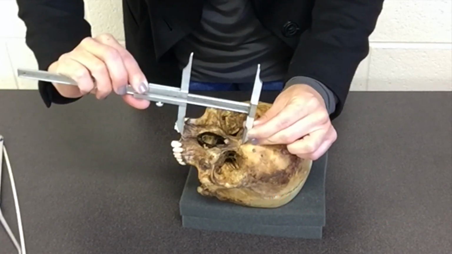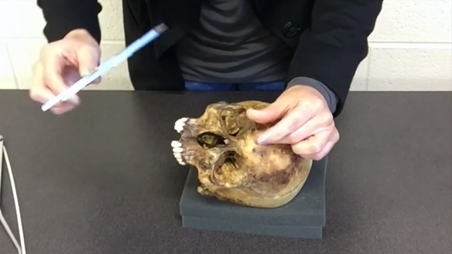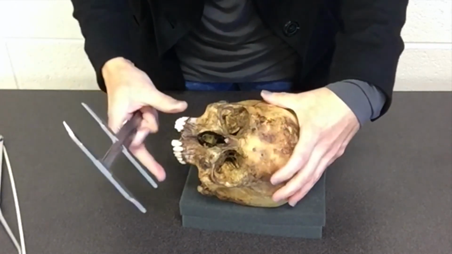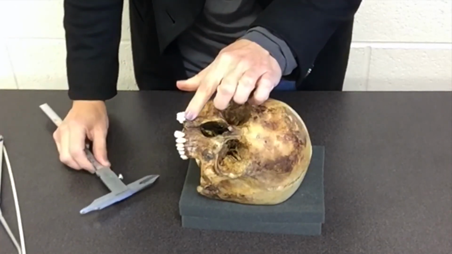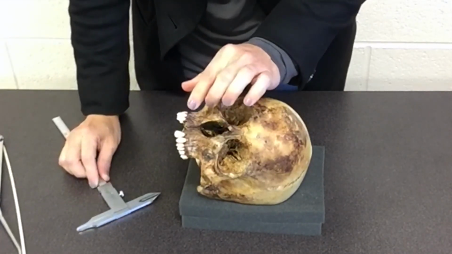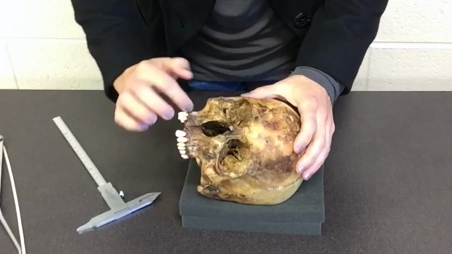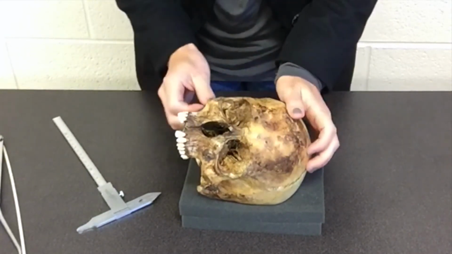Now, if there's resorption of the maxilla in the region of the central incisors, you can still approximate prosthion using the lateral incisor, the margin there. But if there's resorption across the entire palate, then you don't want to take the nasion-prosthion measurement.